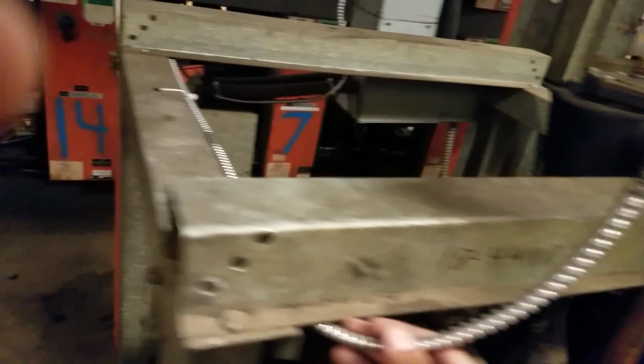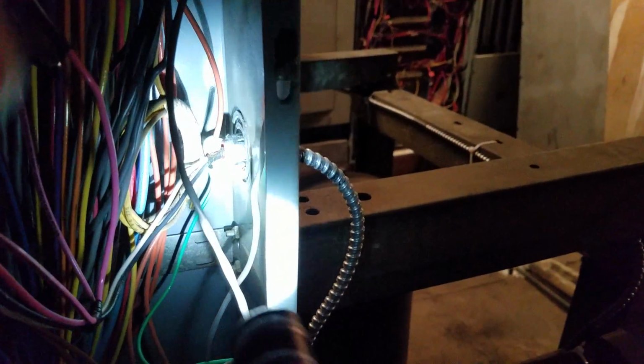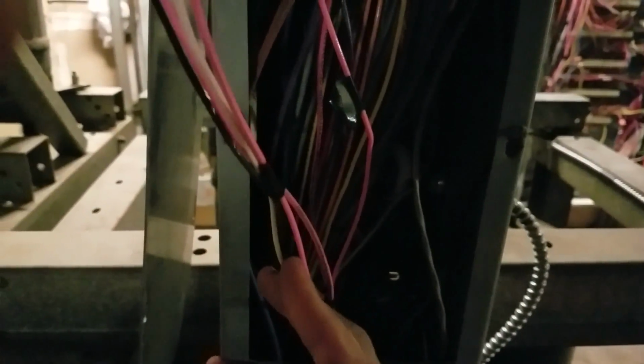So what I did was I followed this line all the way through, came in here. It's right here. It comes out of this all the way up, and a wire nut connects to this one, which is my black and white wire. No, actually, it's my two pink wires.